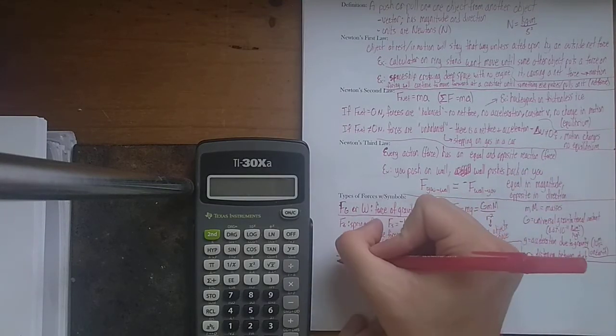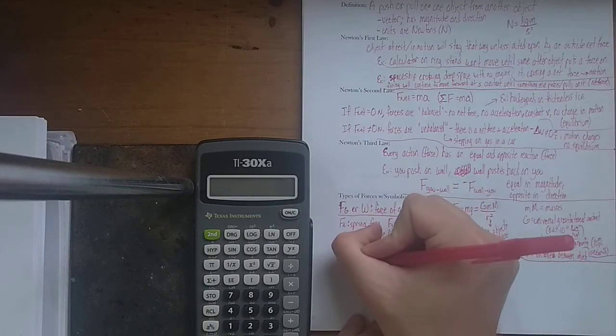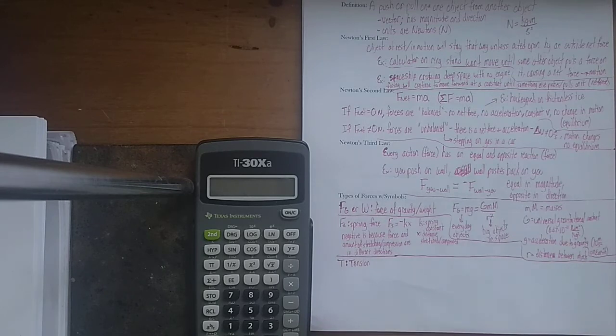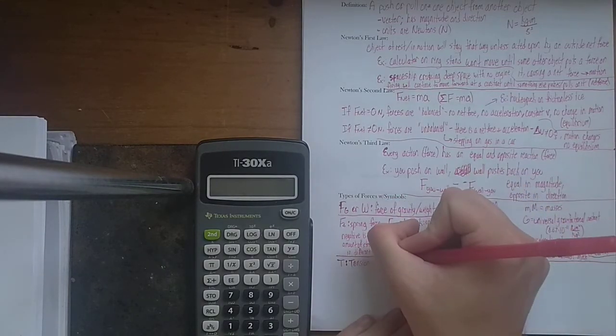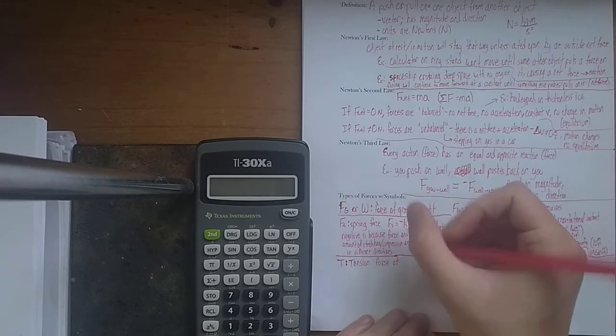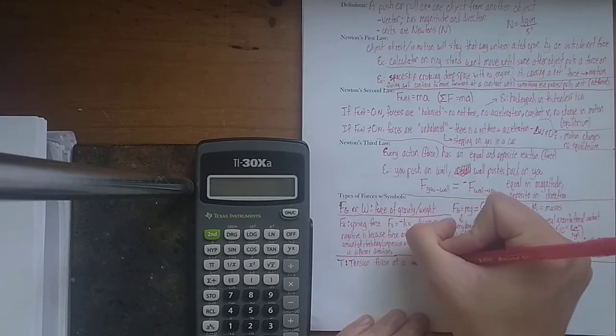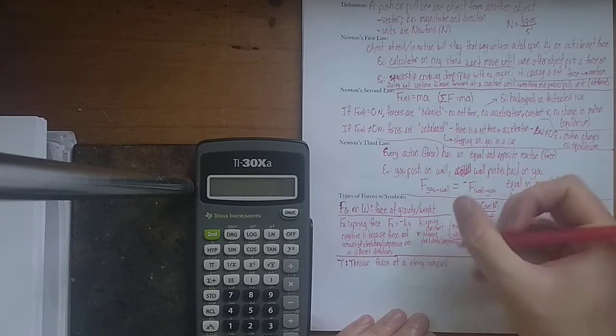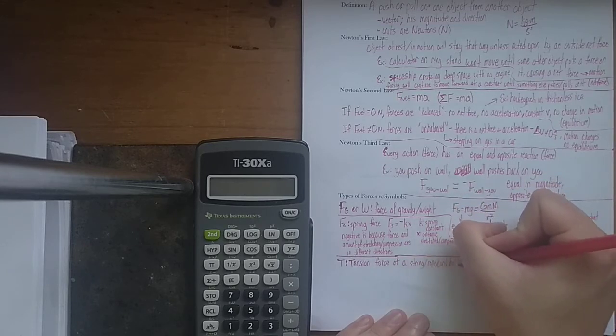Next, we're going to be talking about the one that is symbolized by T. This is tension. You can write Ft if you want. I usually just call it T, capital T. Whenever you see tension, this is a very simple one. It is the force of a string or rope or cord that is holding onto something, that is attached to something.